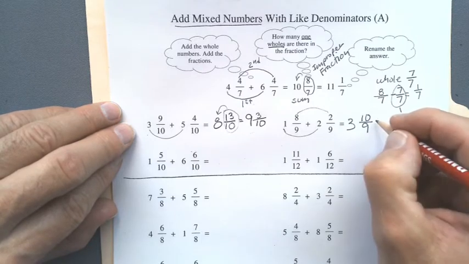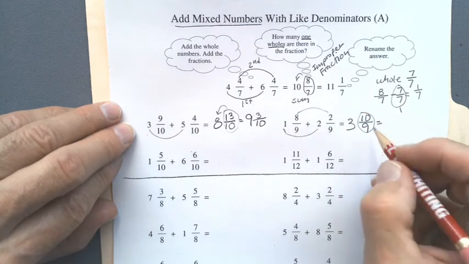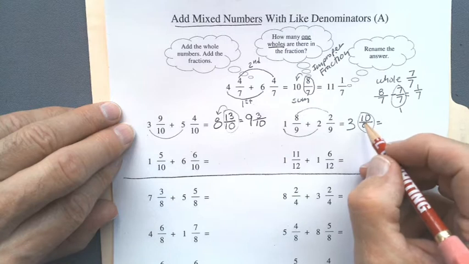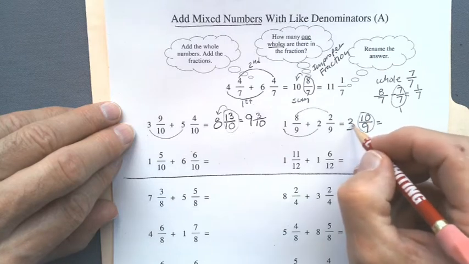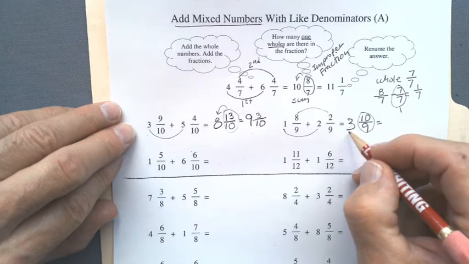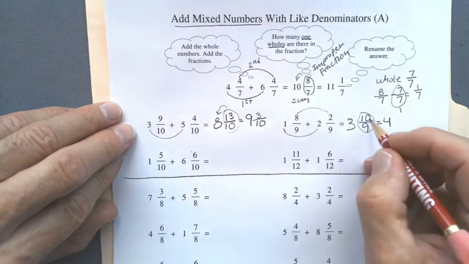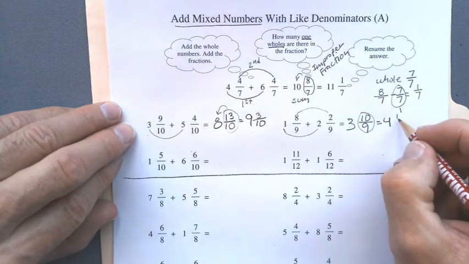Okay, so this is what we're going to focus on. This part was easy. We're going to take one of those 9/9 and move it over to our whole number, because a whole fraction equals one whole. We're going to add it mentally to this 3. That's going to become 4. And then we're going to have 1/9 left over.